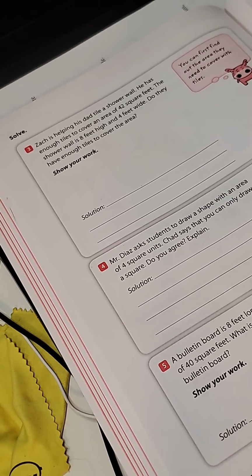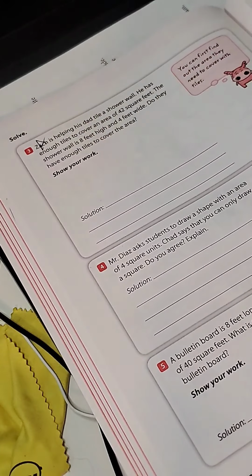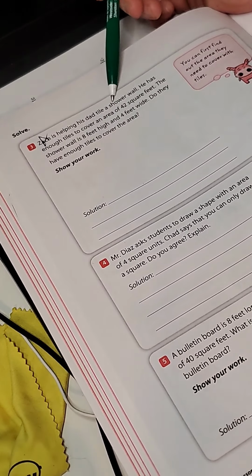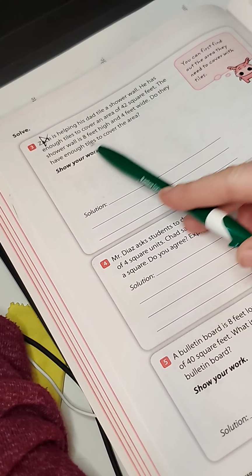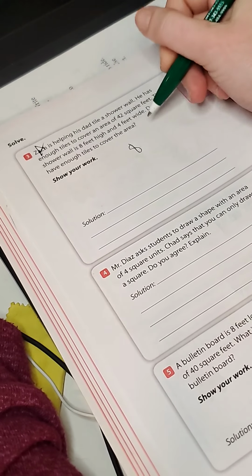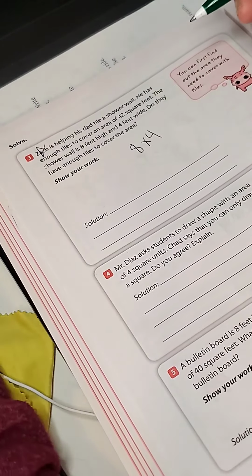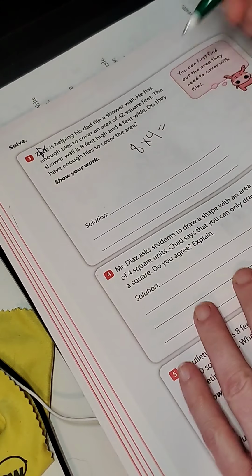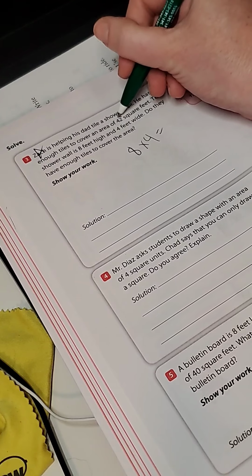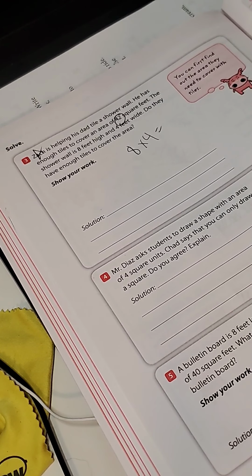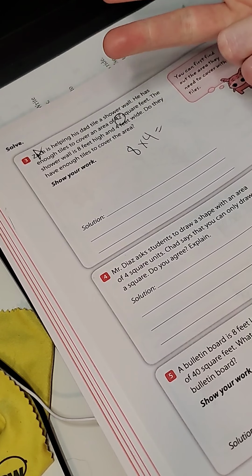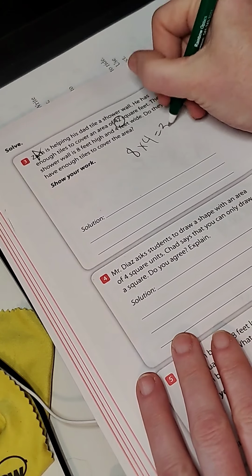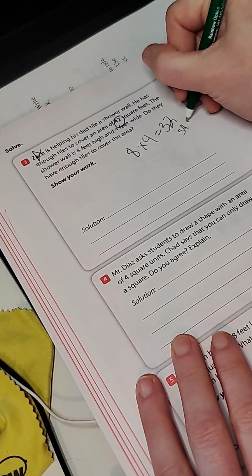Oh boy, last page. Alexis is helping her dad tile a shower stall. She has enough tiles to cover an area of 42 feet. The shower is 8 feet high, 4 feet wide. Do they have enough tiles to cover the area? So we have enough to cover 42 square feet. And the shower is actually, let's find out how many. 8, 16, and 24, 32. Hey, 32 square feet.